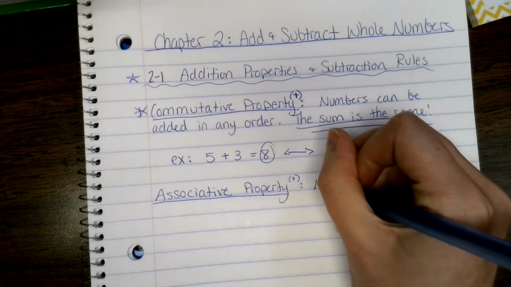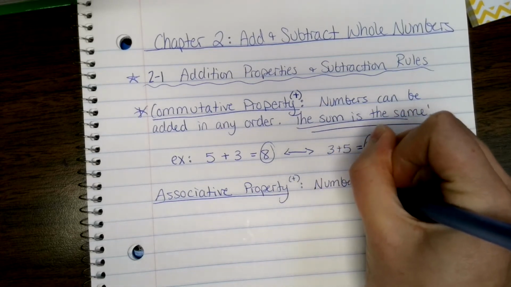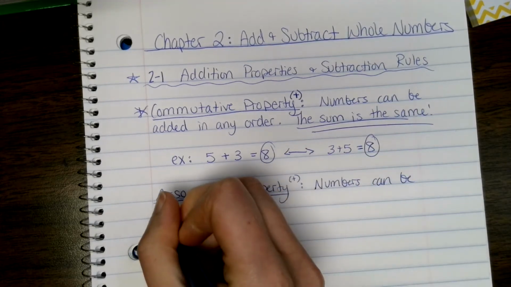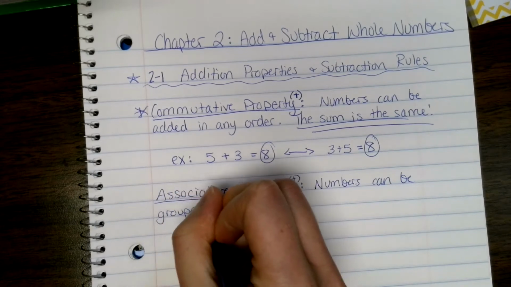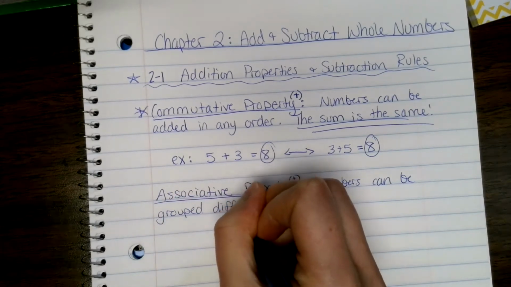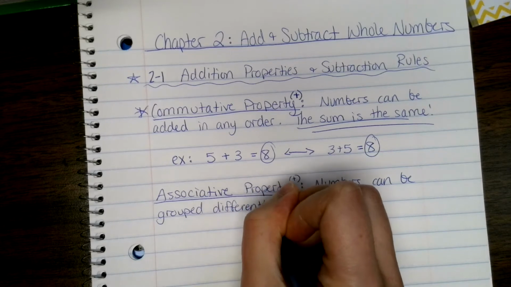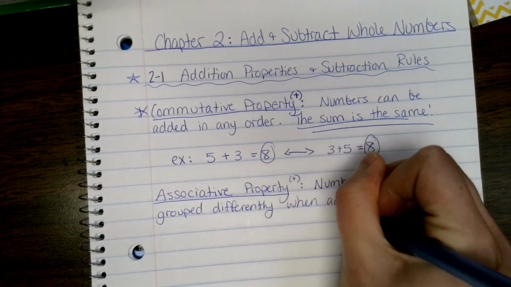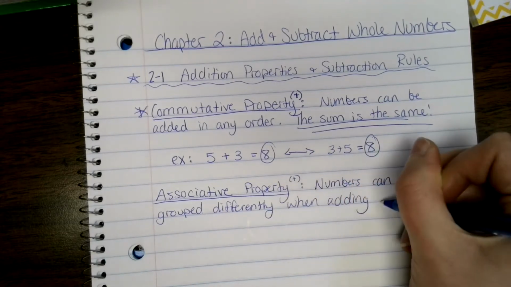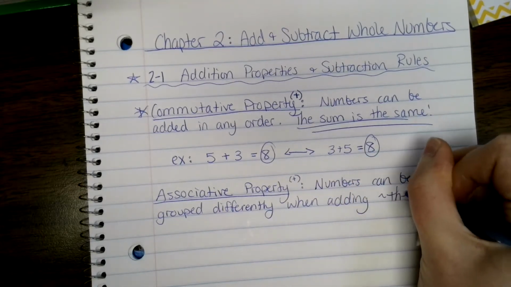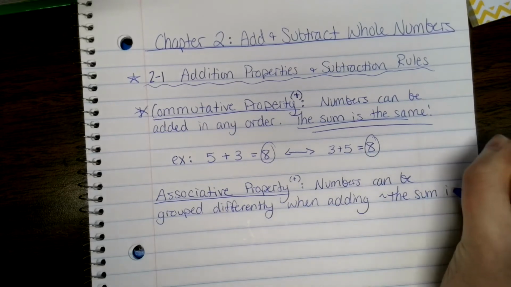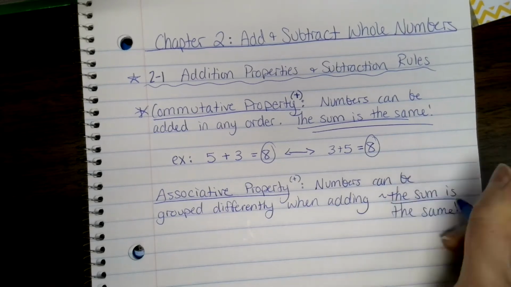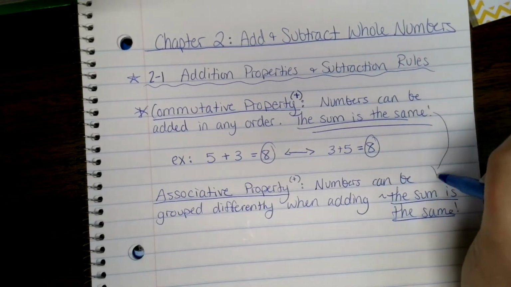For the associative property, numbers can be grouped differently when adding, and the sum is the same. Oh, look at that. The sum is the same. The sum is the same.